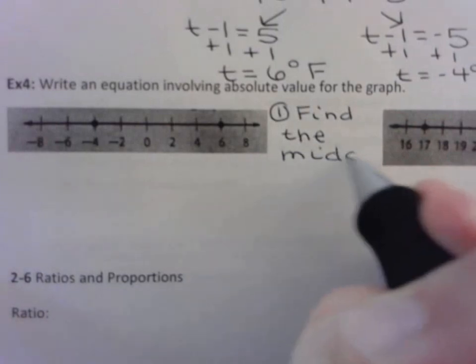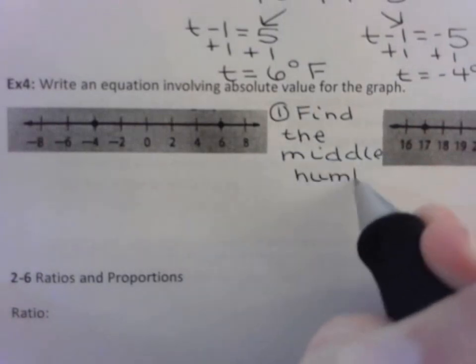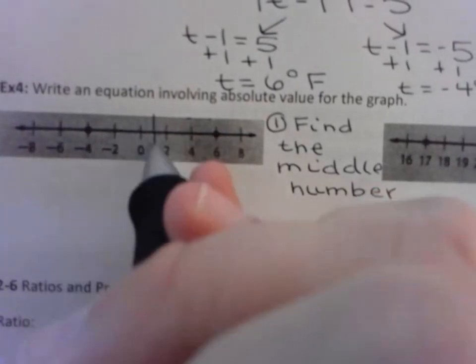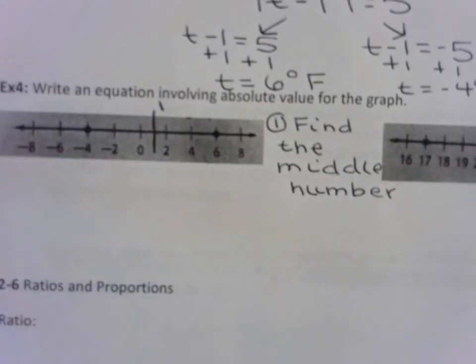Because I need to know what number those 2 points are the same distance from. So I need to find the middle number. As I look at my 2 points, I have -4 and 6. So the first thing, what is going to be the middle number, because they have to have the same distance from a number. What number is the middle number between -4 and 6? 1. So my number is 1. The middle number between -4 and 6 is 1. So that is the number that -4 and 6 have the same distance from.